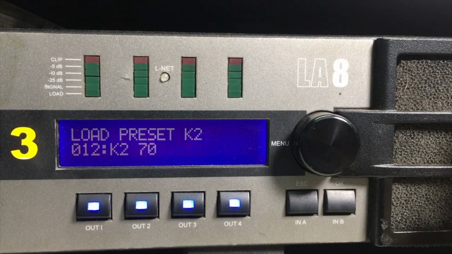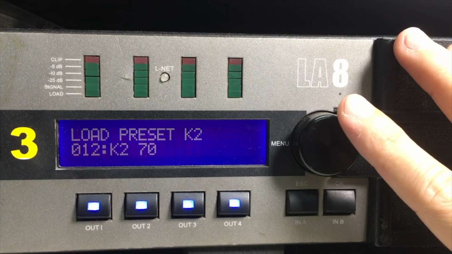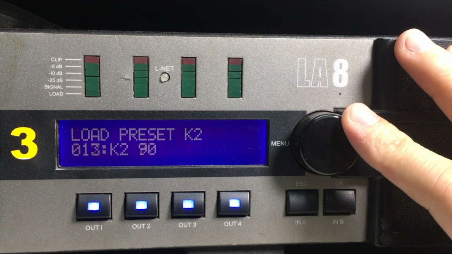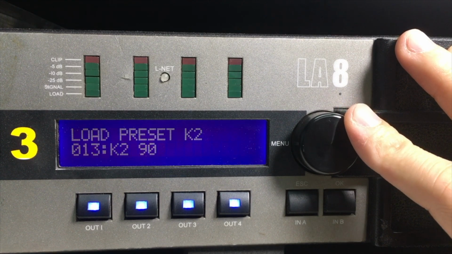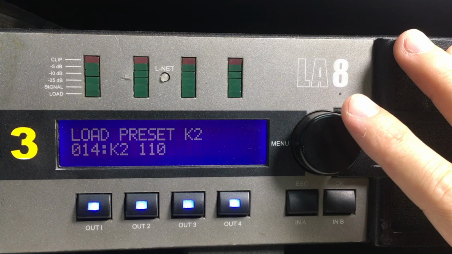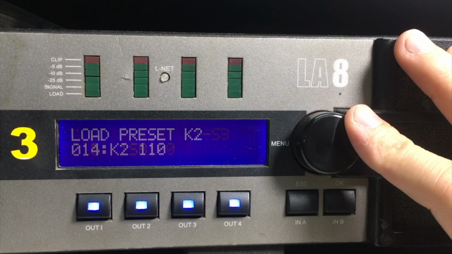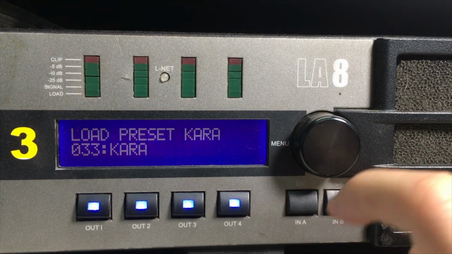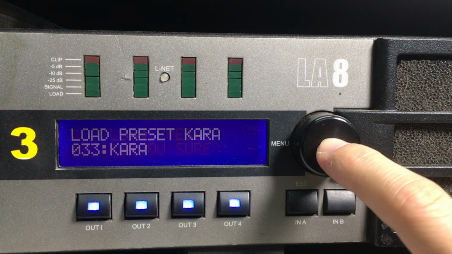Well, because we have K2 in our inventory, it makes sense for me to explain some of the K2 presets. There's K2 70 for 70 degrees, 90 for 90 degrees, and 110 for 110 degrees. It's pretty simple. Going back to the Cara, click on the rotary knob to select this.